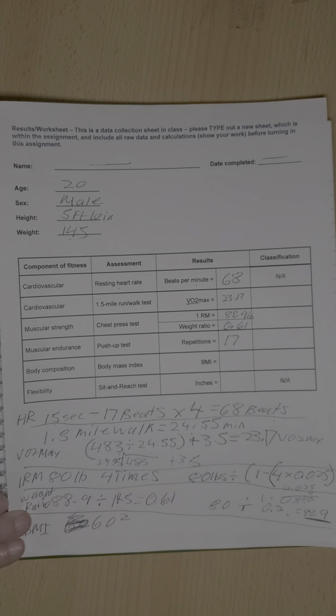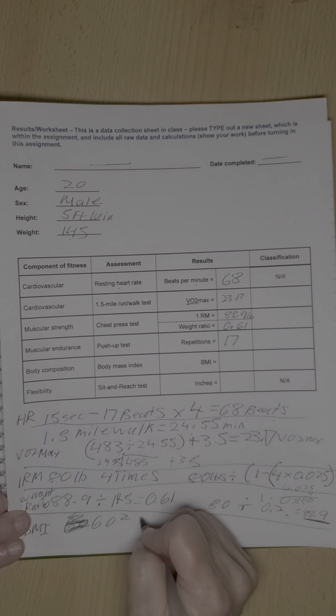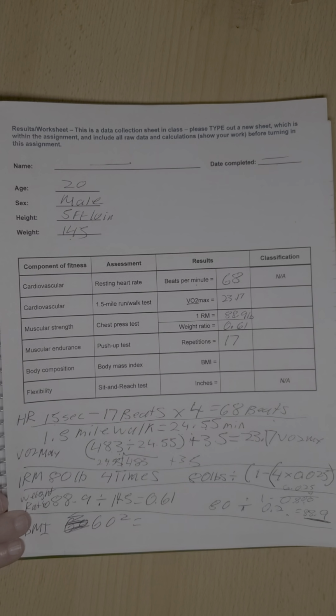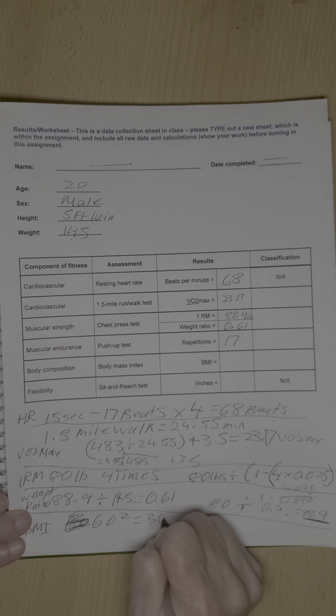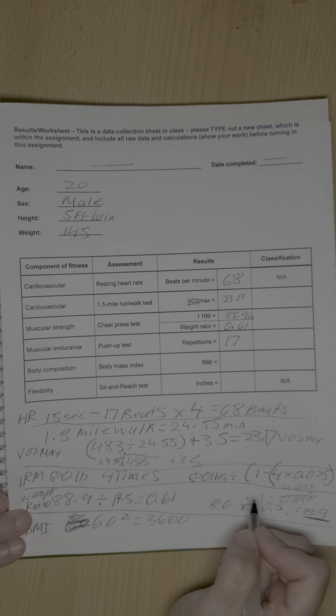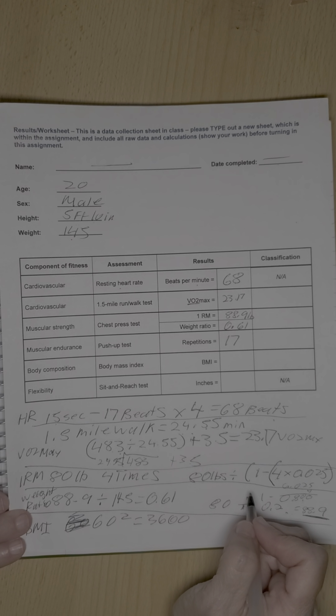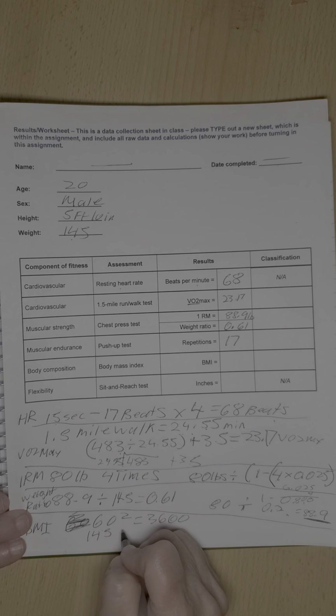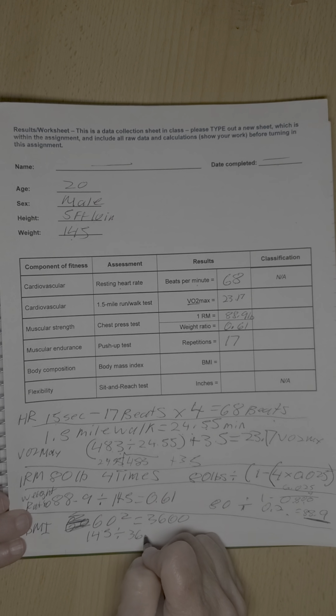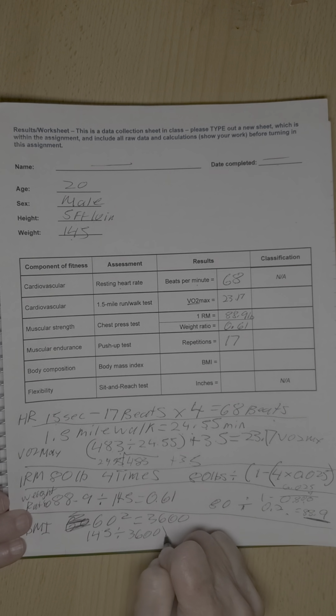So 60 times 60 is 3,600. So we get that. And then we're going to take his weight in pounds, which is 145, and divide it by 3,600.